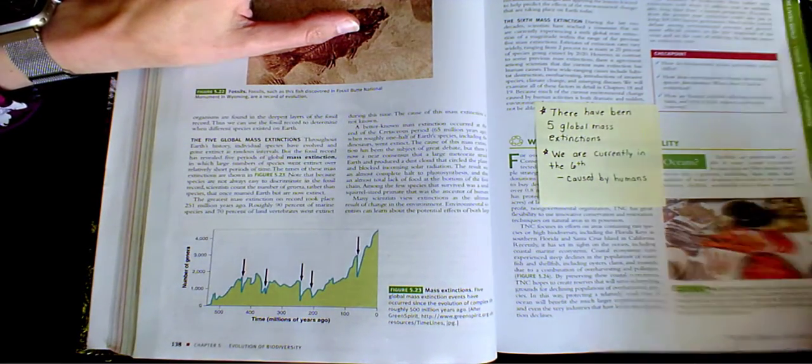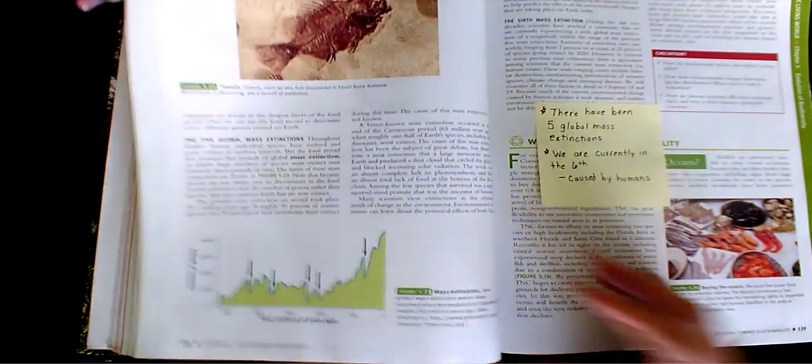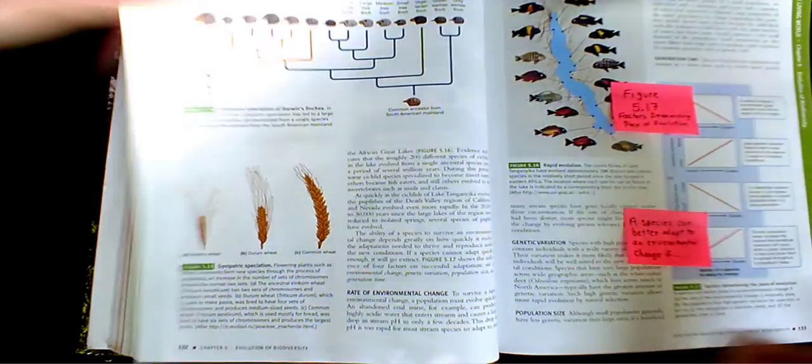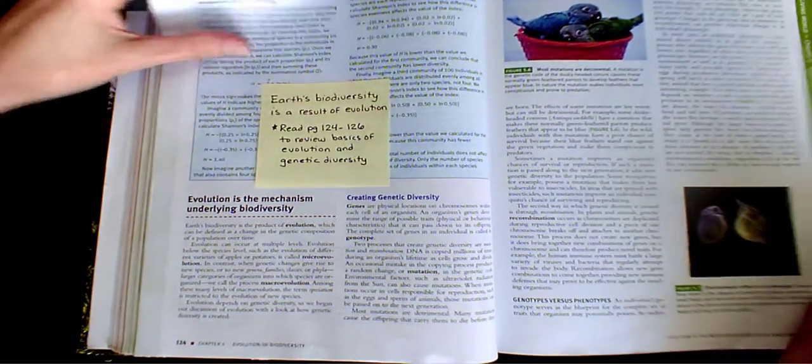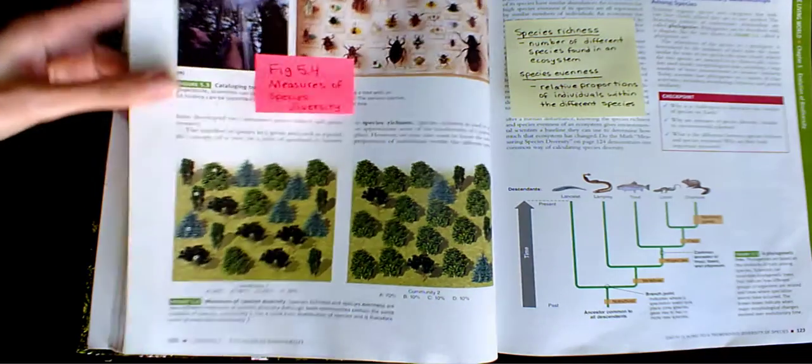Okay, so that is Chapter 5 on where biodiversity comes from and how it's evolved. Make sure that you are familiar with this chapter, and let me know if you have any questions.